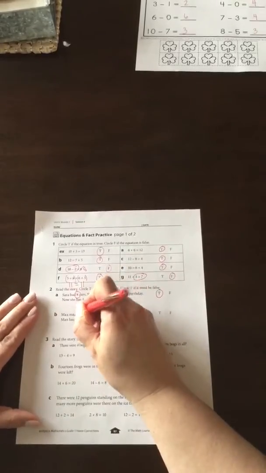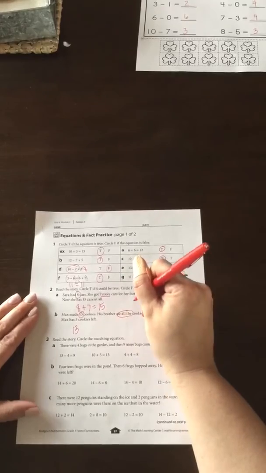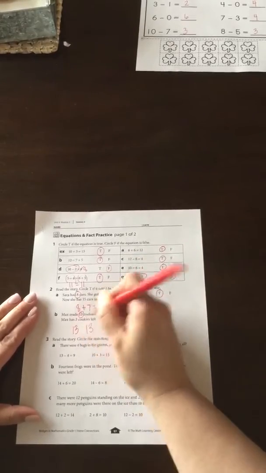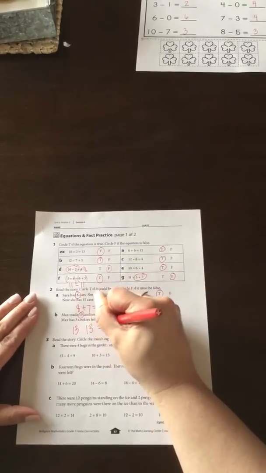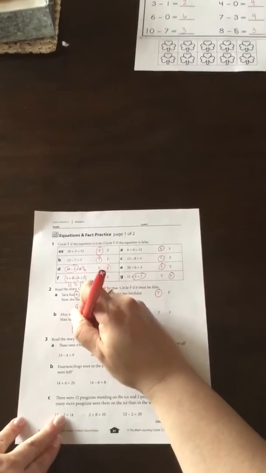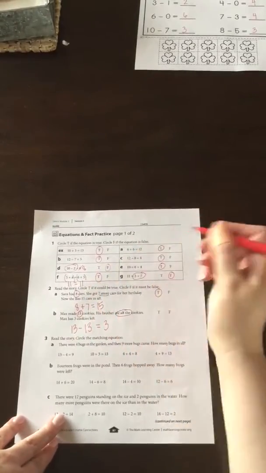All right, Max made 13 cookies. His brother ate all the cookies. All the cookies means he ate 13 cookies. Max has 3 cookies left. We know that if he ate them, they went away, they separated, so it's subtraction. 13 minus 13 equals 3.